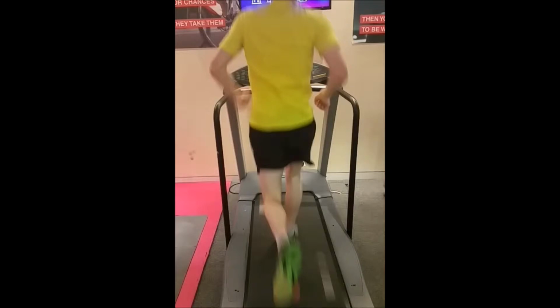He had been gradually increasing his mileage up to 50 miles per week and running 5 to 6 sessions per week. He was aiming for his first marathon later this year. So his pain began 5 months ago. He had an MRI which showed a partial tear to the gluteus medius tendon, which is a tendon that runs down the outside of the hip.